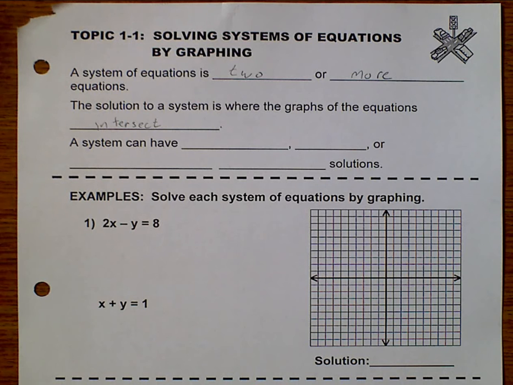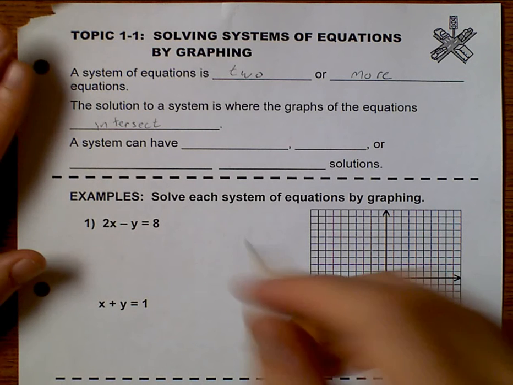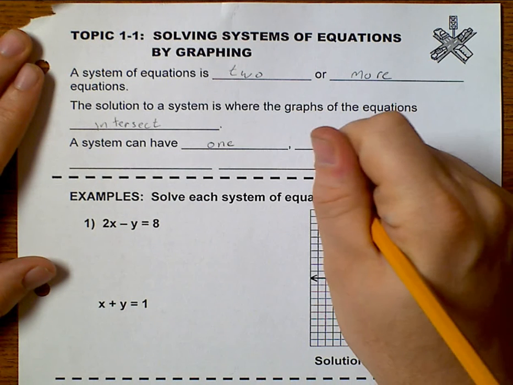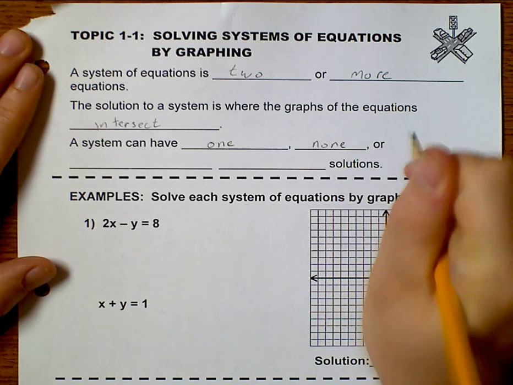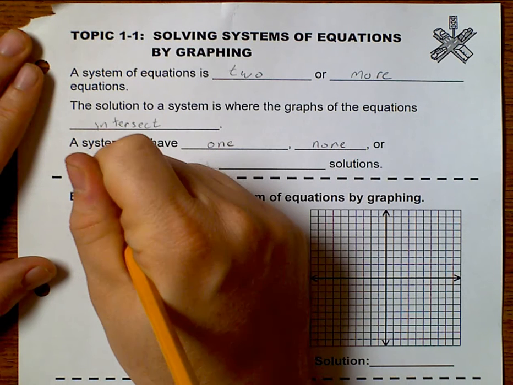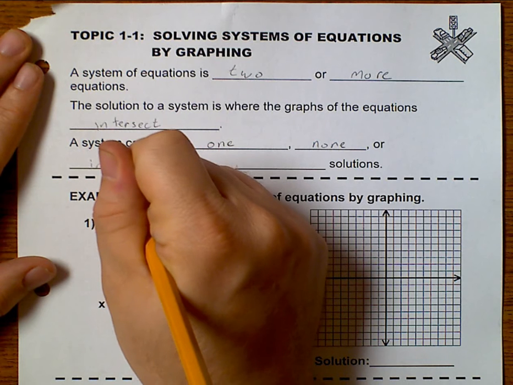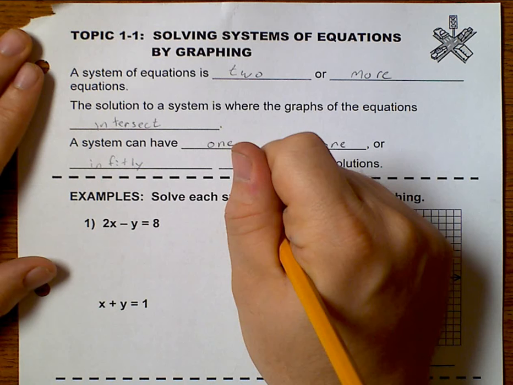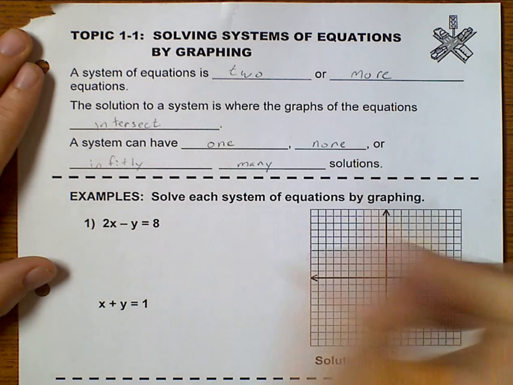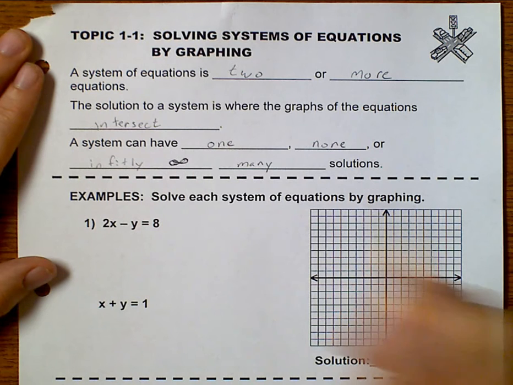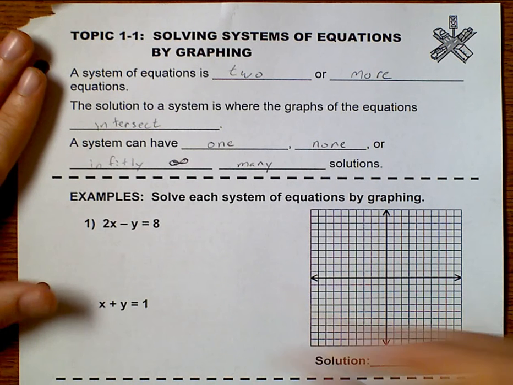And for linear systems, we can have one, none, or infinitely many. And my spelling is atrocious, so we're going to go with that sideways 8 for infinitely many.